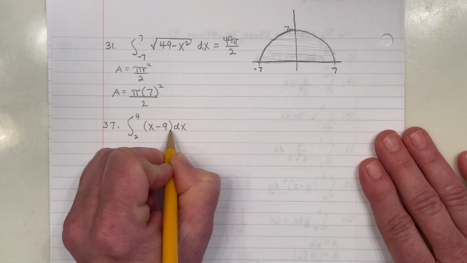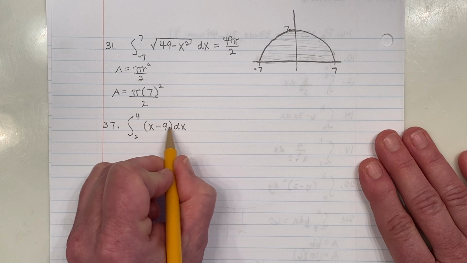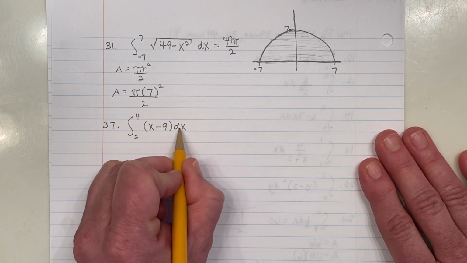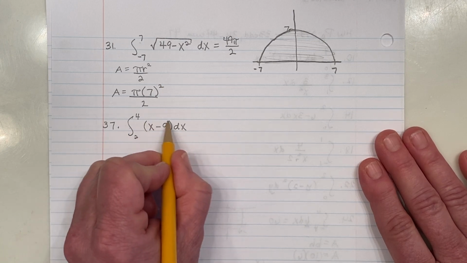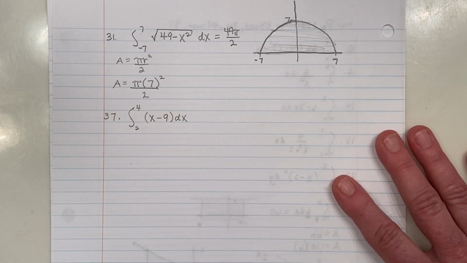The parentheses aren't really necessary. You can remove them because the x minus 9 is sandwiched in between the integral symbol and the dx. Sometimes you'll see in print that they put parentheses, sometimes they don't. It doesn't matter one way or the other.